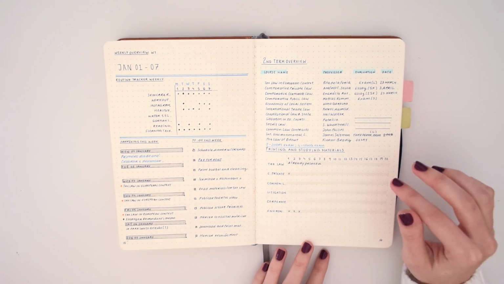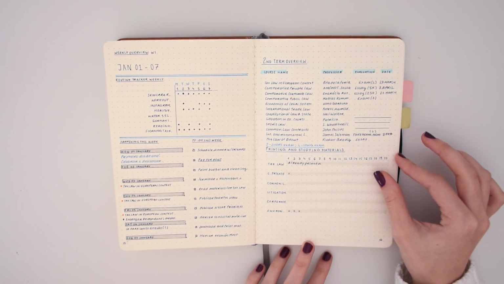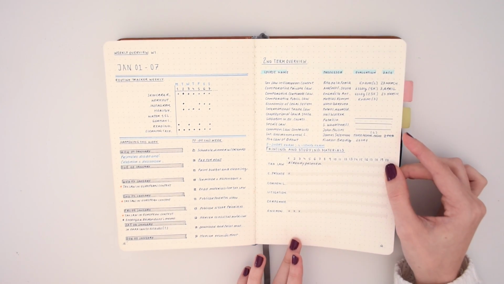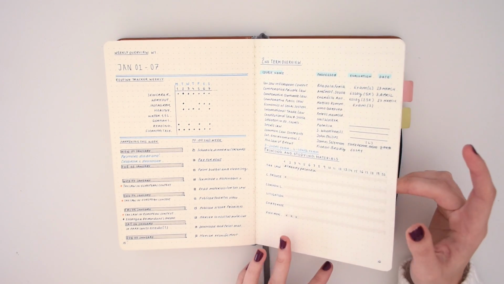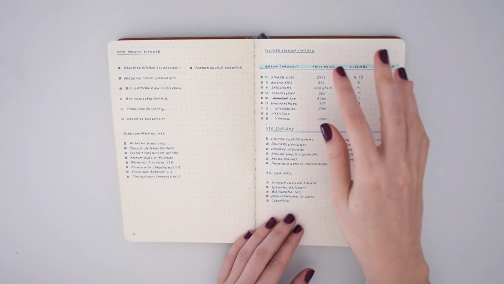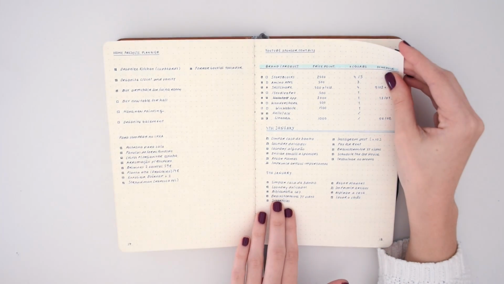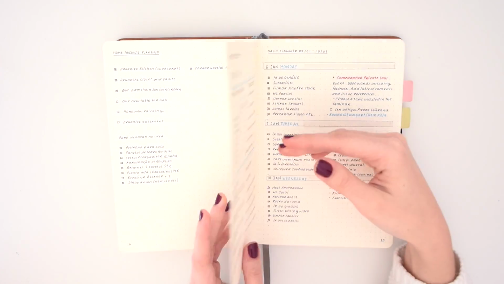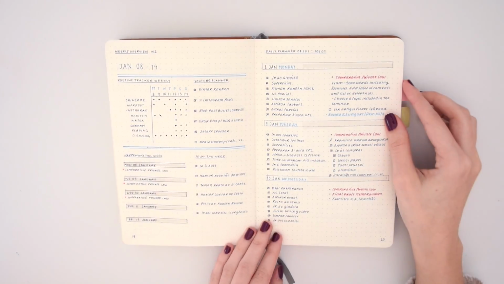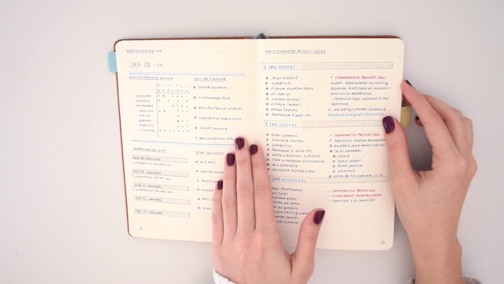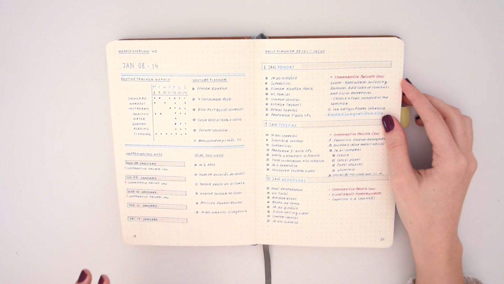For instance, in this page I had a second term overview with the name of my courses, my professors, the date for my final exams, as well as the type of evaluation. Also things like YouTube sponsor contacts and very simple daily to-do lists. In the second week I have the exact same layout, so routine tracker weekly, YouTube planner, to-do this week, happening this week.